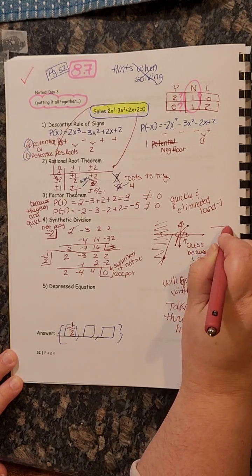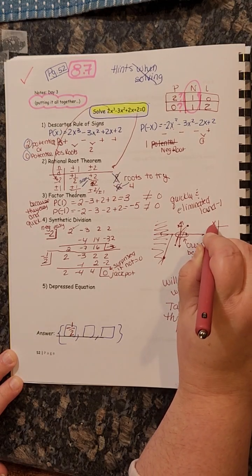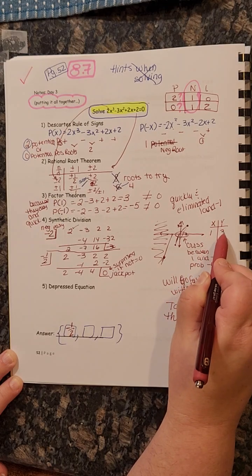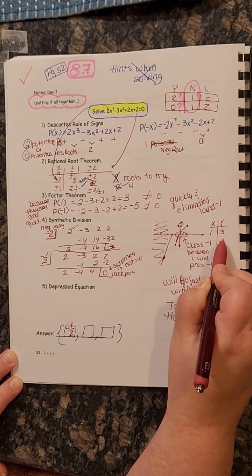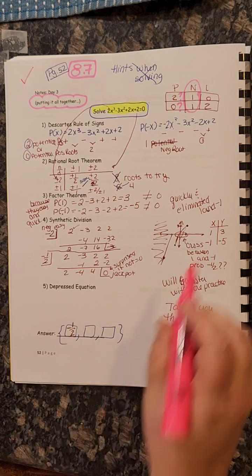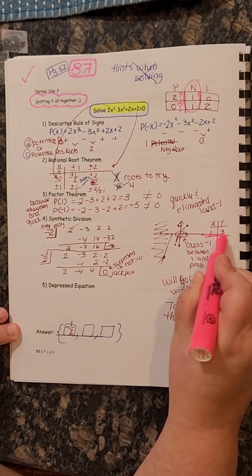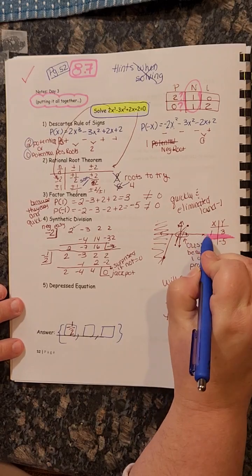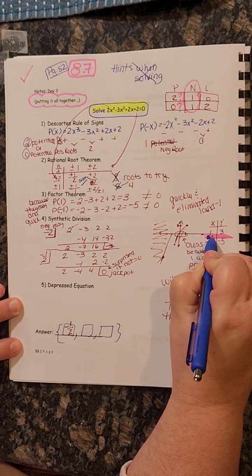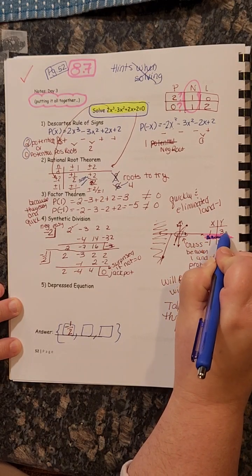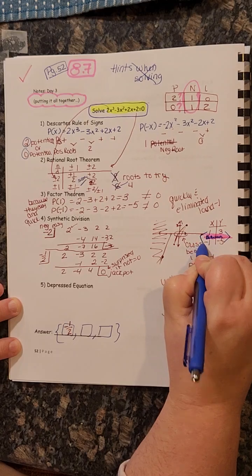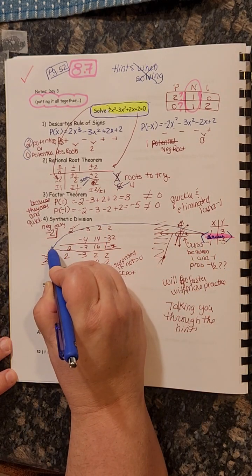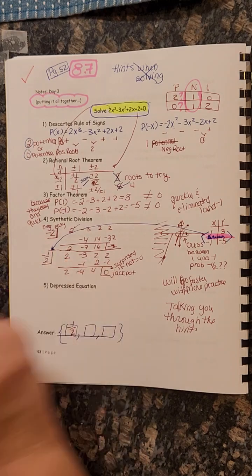One of the good hints is this: if we have this in an XY table and your 1 is 3 and your -1 is -5, somewhere between these two, you are going to see that it crosses that axis. Between the 3 and the -5 means somewhere between the -1 and the 1. And that's how I kind of knew the -1/2 was going to work.